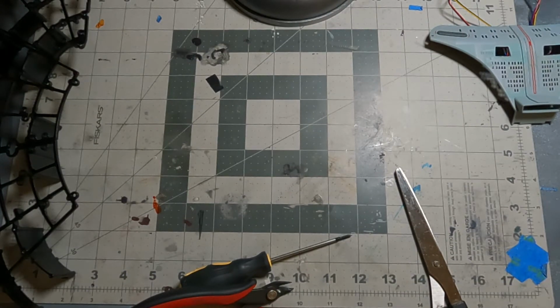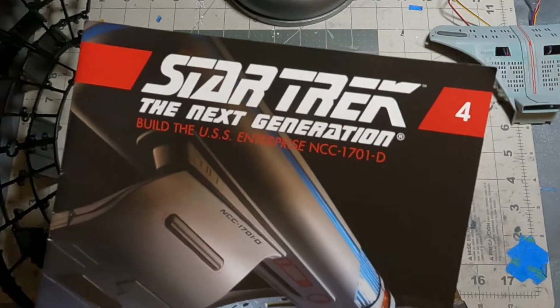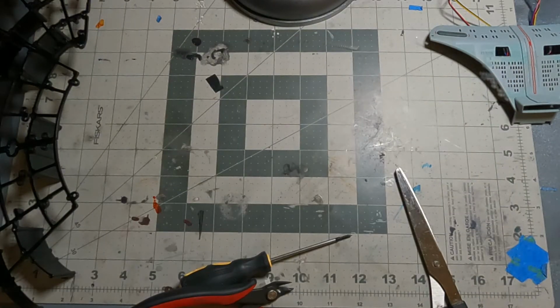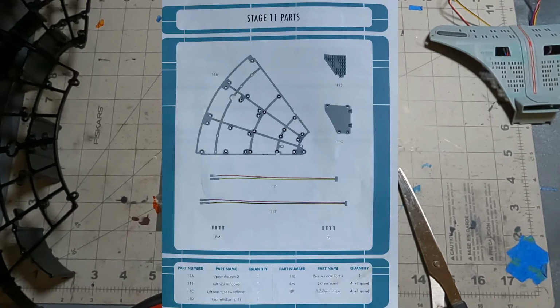Today we have shipment 4 of our Eaglemoss USS Enterprise NCC-1701-D build. We're going to start out with issue number 11, which includes upper skeleton 2, rear windows and our rear window deflector, and of course the LEDs. So let's go ahead.